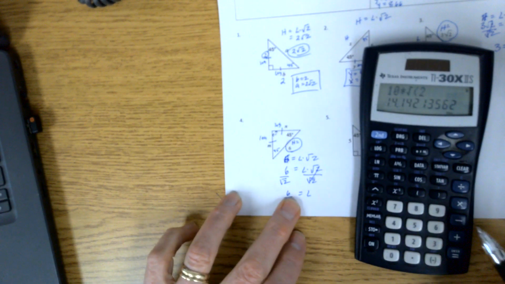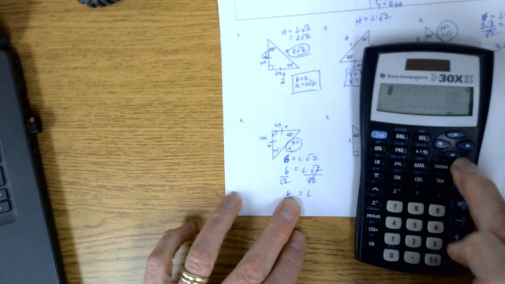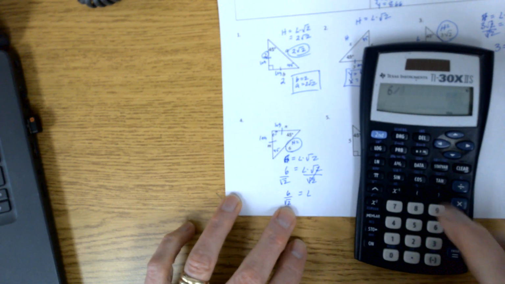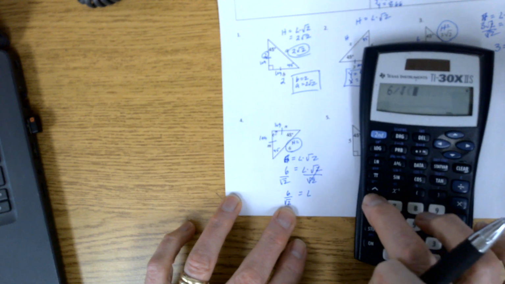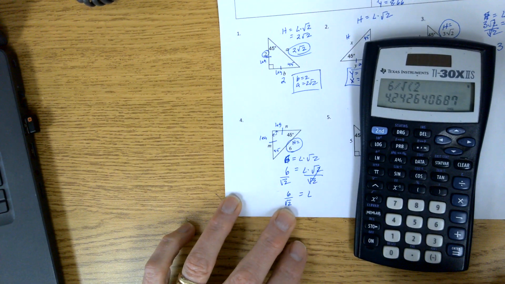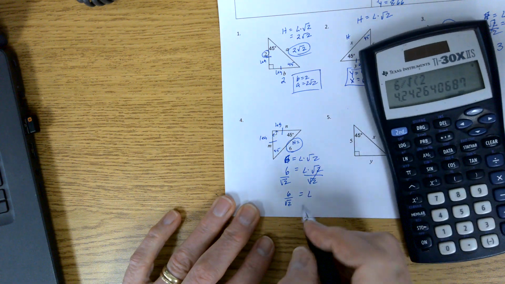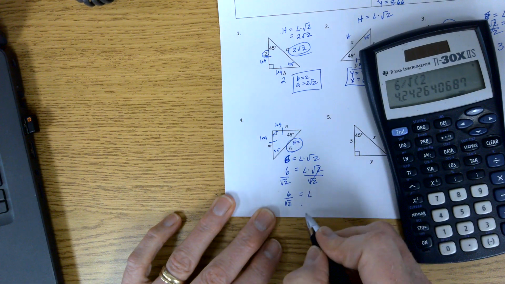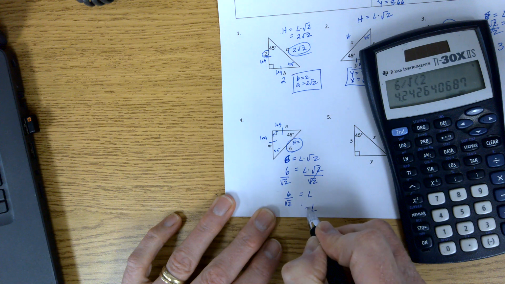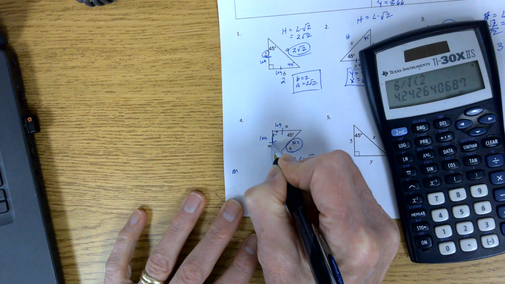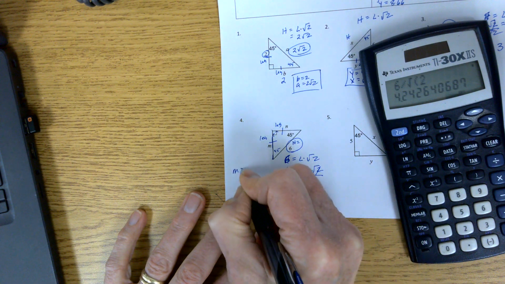So this says 6 divided by square root of 2, second square root 2, equals 4.24. So that means your N and your M are both equal, right? So your leg is equal to 4.24. Okay? So M, that's this leg, is equal to 4.24.